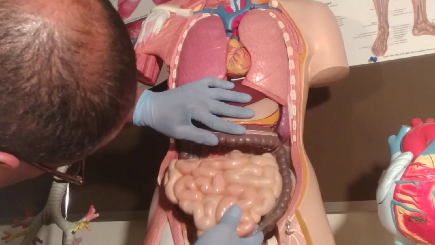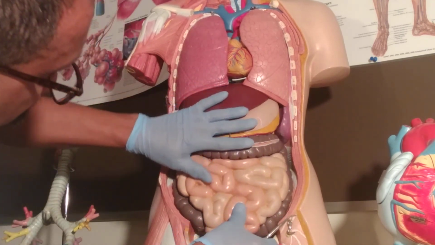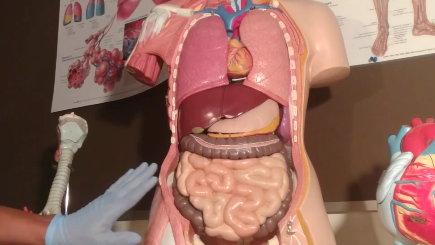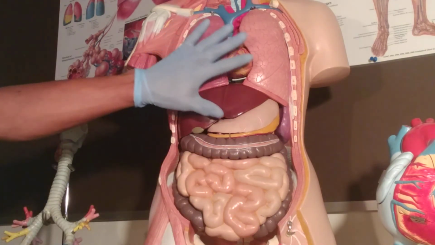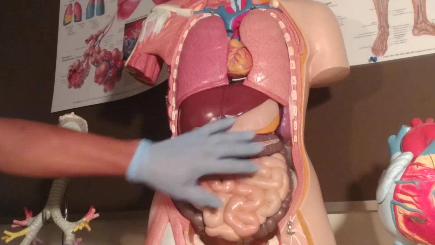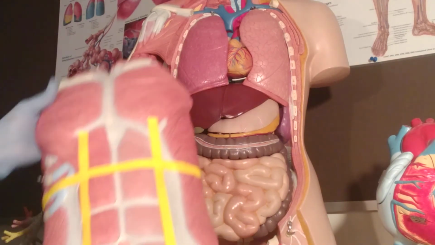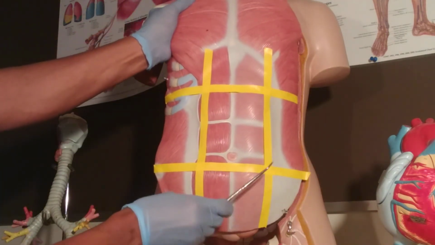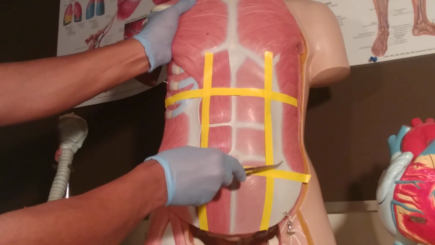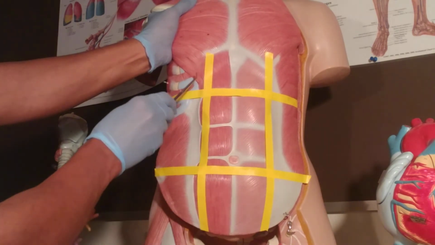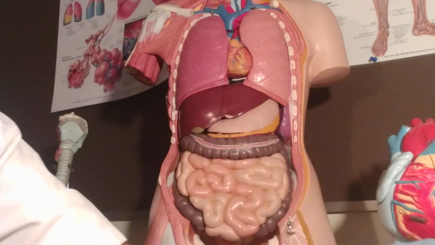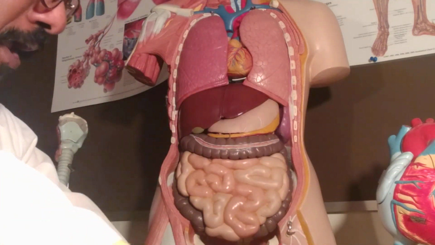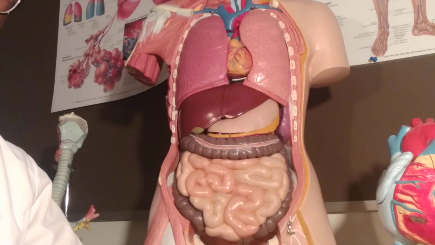So, generally speaking, these organs are represented on the surface of the abdomen by discomfort, by pain, or any other symptoms that might point to the organs underlying the surface of the abdominal regions.